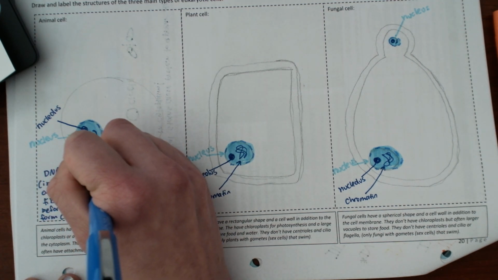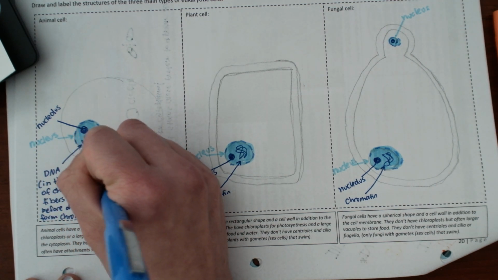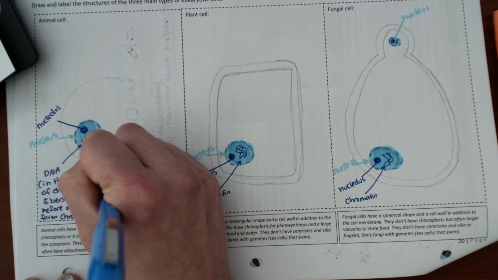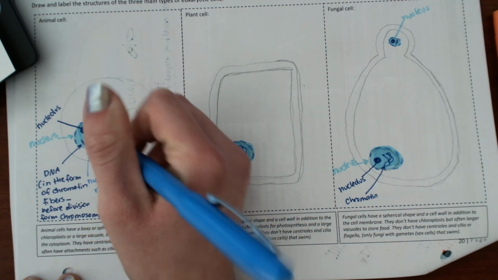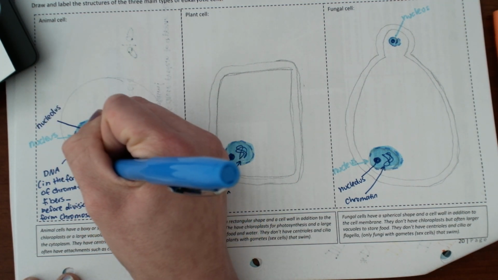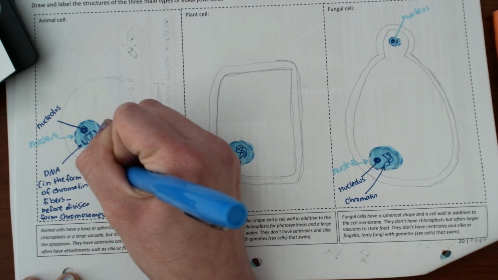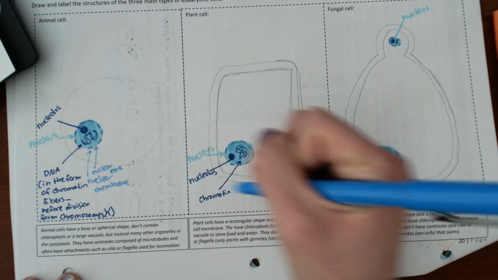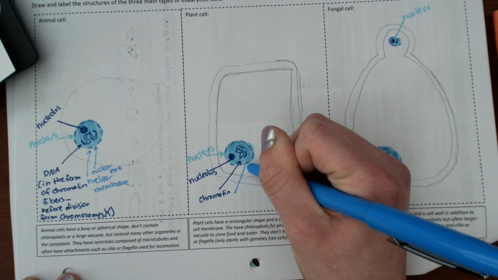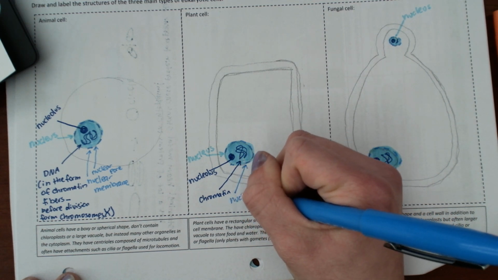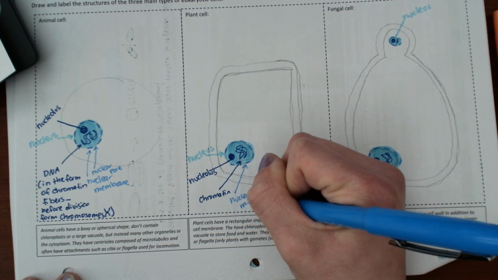Fun fact, it's just a membrane that surrounds your nucleus. Nuclear membrane. And then the gap in between them, those are your nuclear pores. Nuclear pore. They let stuff into your nucleus. So nuclear membrane.